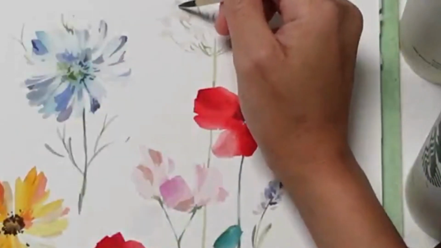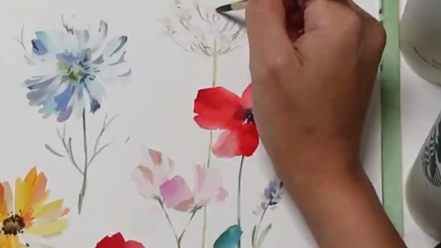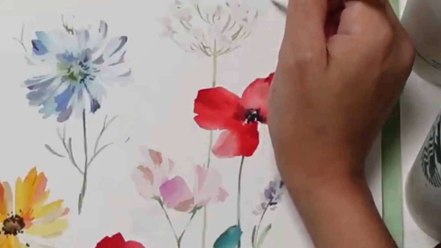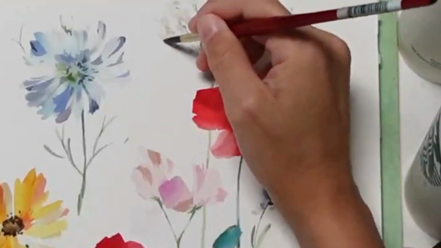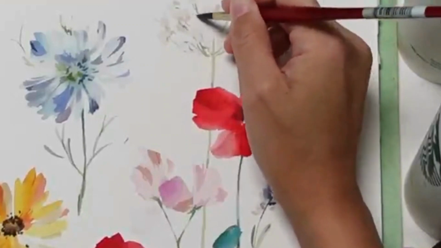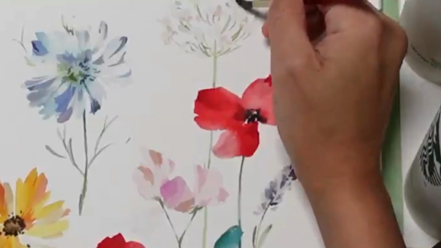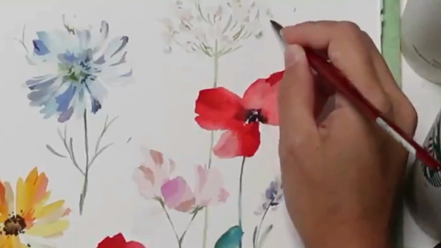I apologize for the quality of this video because these were flowers that were painted early in the morning before my kids woke up, which means that the lighting is not great, but I am also trying to capture my process as much as possible. So of course, I really appreciate your kind support as you're watching me paint.